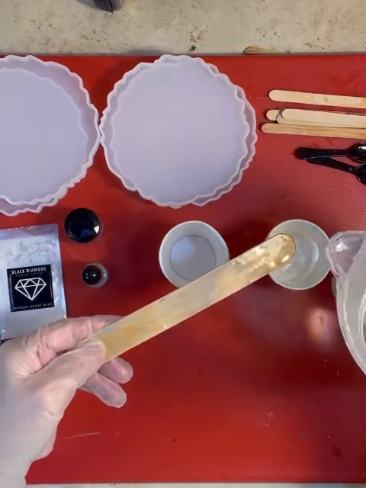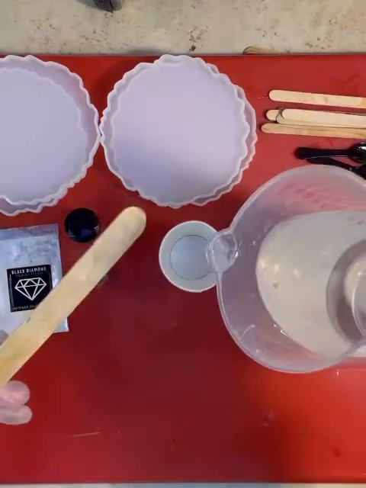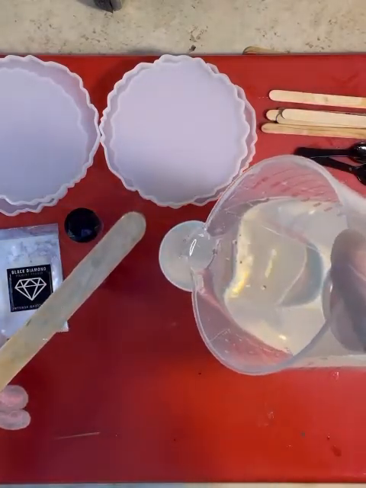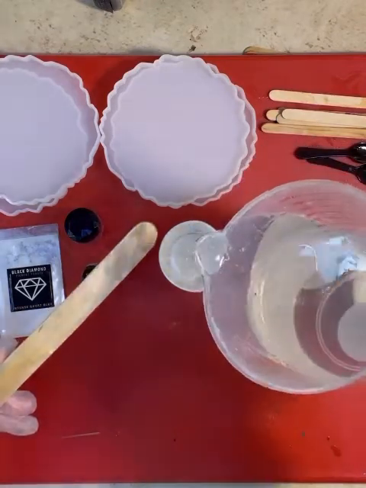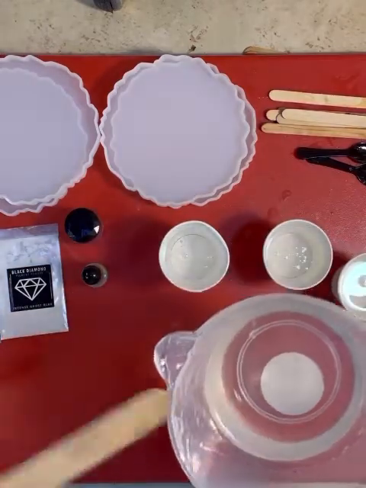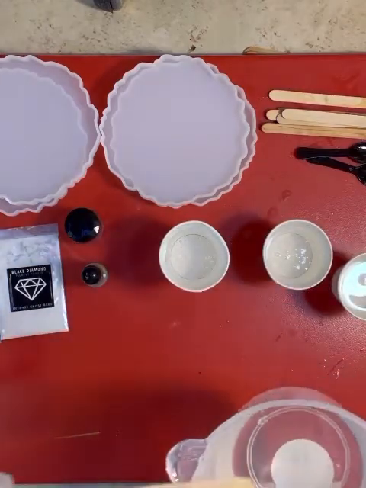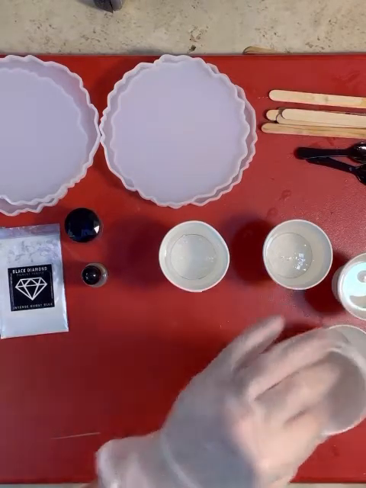The thinner stream, the further up high that you drip or pour, the thinner your stream will be. So you just come up high and back up. It makes it easier to stop pouring and just easier.